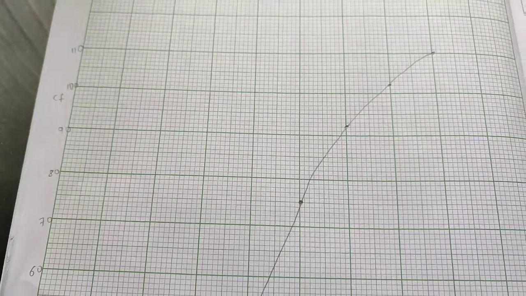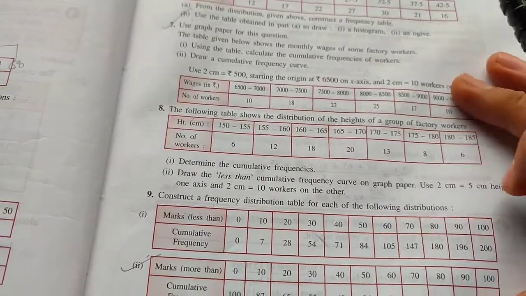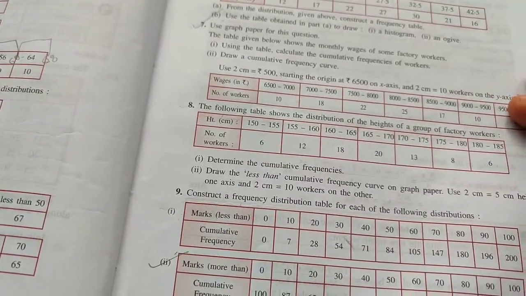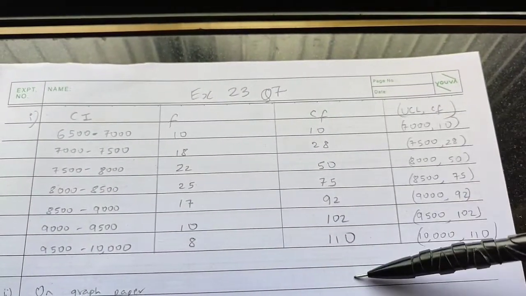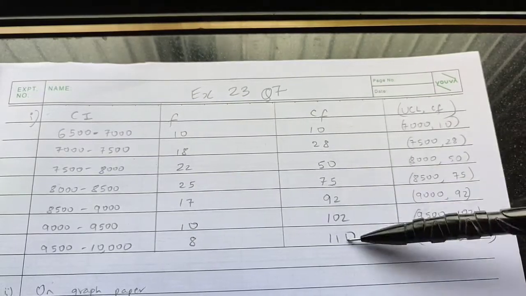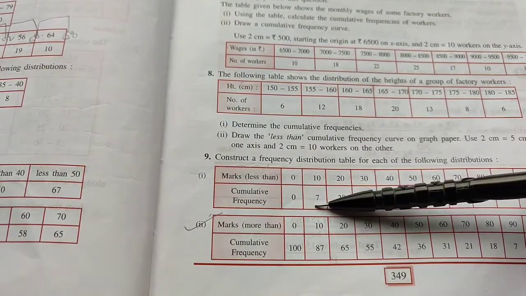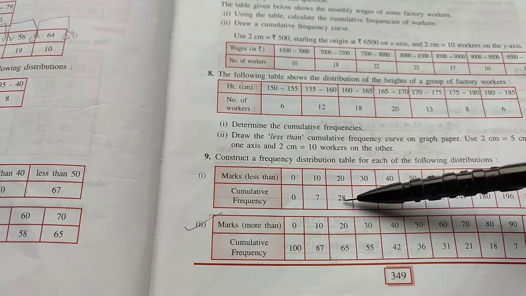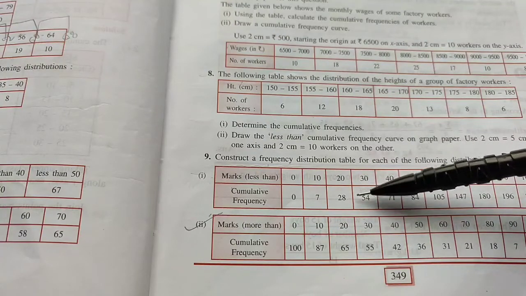Next, 9.2. Now that's a very different kind of sum, because till now whatever cumulative frequencies we have calculated, they were of the less than type, which means that the numbers keep on increasing as we go down, because we are adding from top to bottom. So if they would have given us the cumulative frequency already, from that we can find out the frequency by subtraction, again from top to bottom.